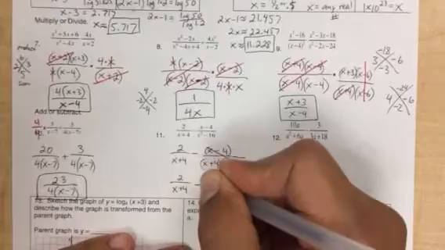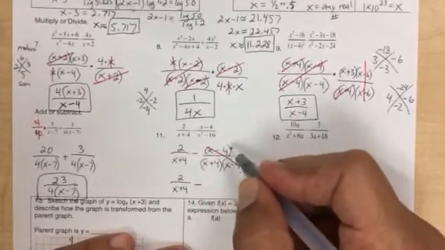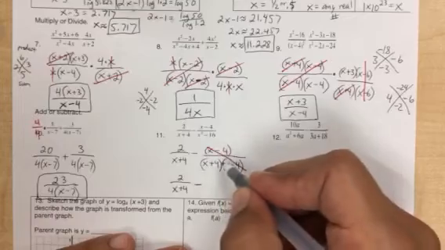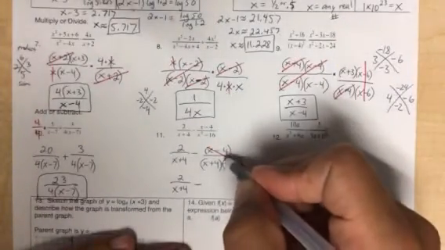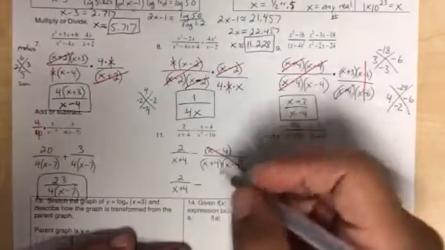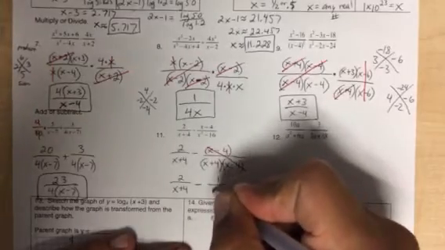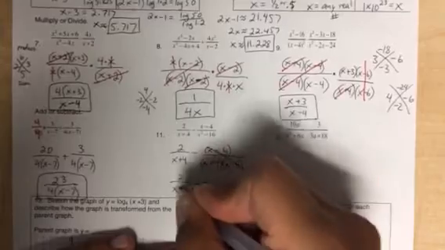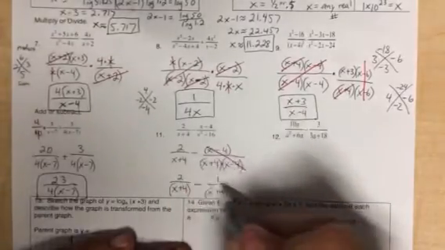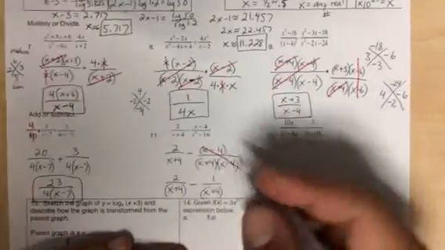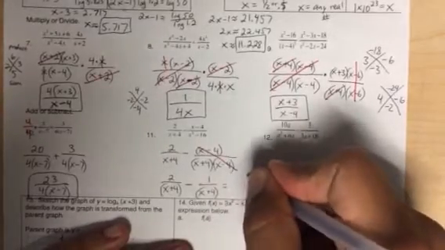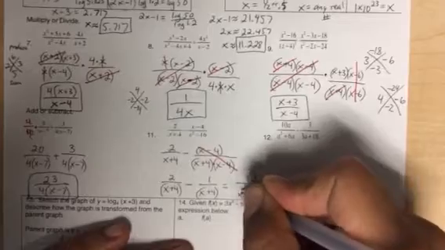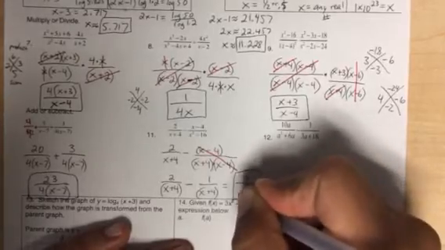Alright, so now what I did here is I canceled out these on the right fraction, and I can do that because these are being multiplied. Alright, and I can go ahead and cancel. So I'm left over with 1 over x plus 4. And now you can see that we have the same common denominator, so now I can go ahead and subtract. So this is going to equal 1 over x plus 4. And that's your final answer.